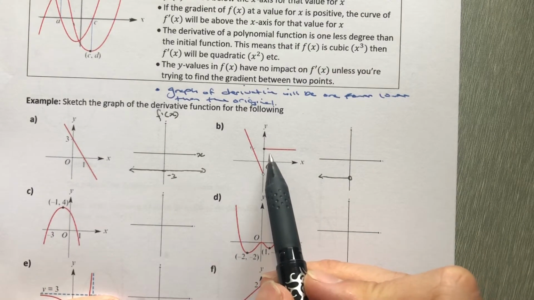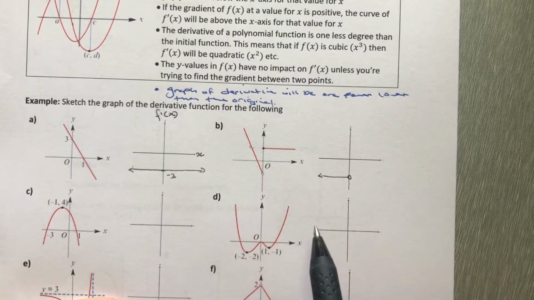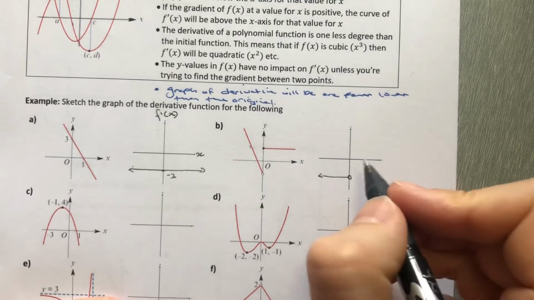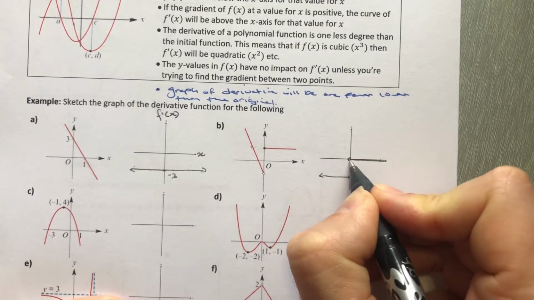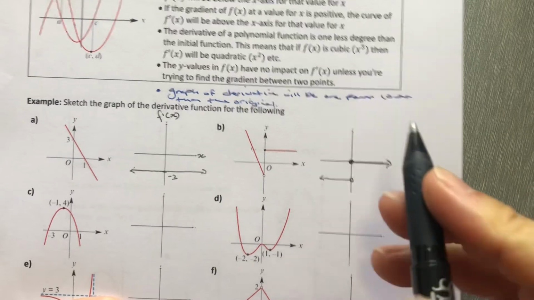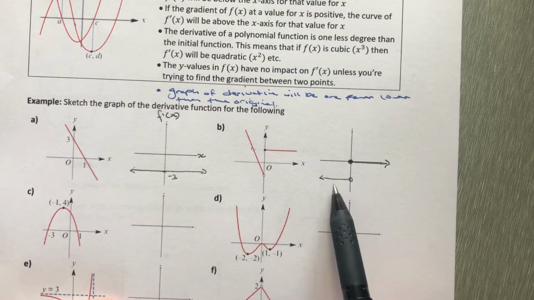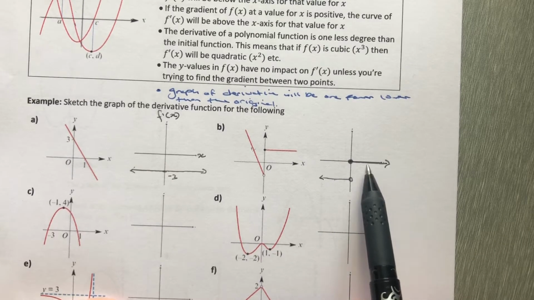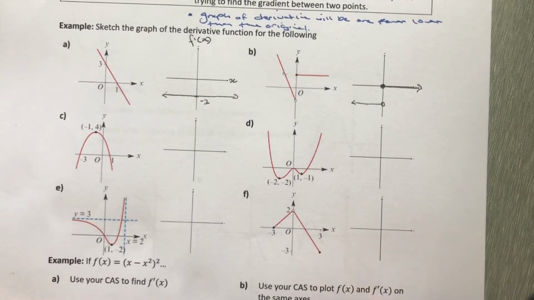Now let's have a look over here. This has a constant gradient as well, but the line's flat. A flat line has a gradient of 0 because it's not sloping upward and it's not sloping down. So we're going to have a gradient of 0 going along just here. So we can see for these negative values for x, we have a negative gradient, and for these positive values for x, we have a gradient of 0. Alright, let's move down to the next one.